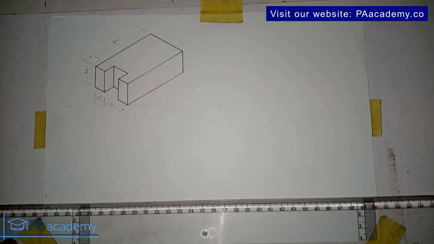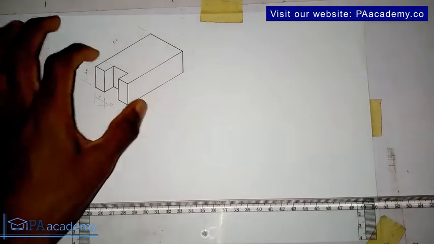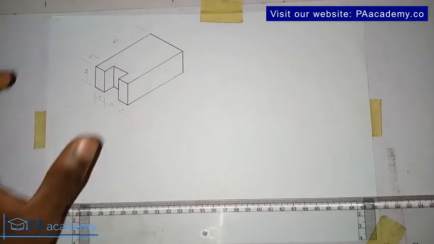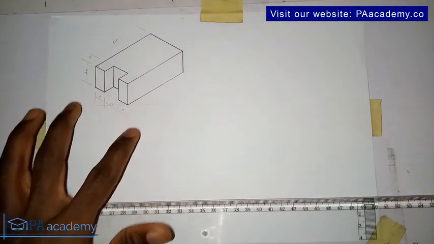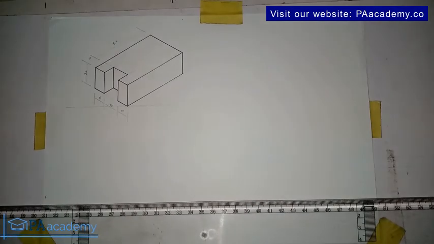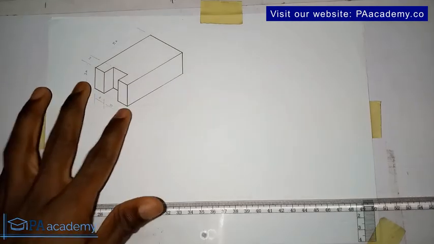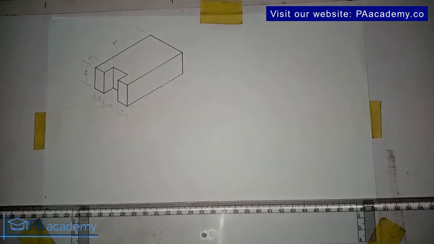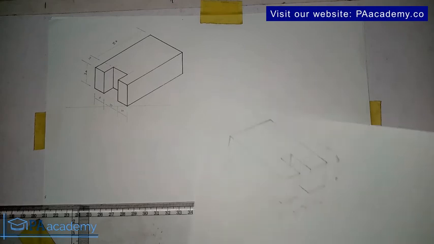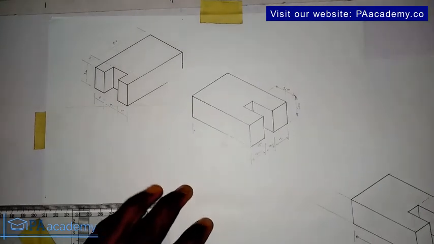So before we start drawing this particular diagram on isometric drawing, let's first of all take a look at it. Like I said earlier in the previous part, the first thing you should always do is to try to look at the drawing and then to understand the drawing. So now that you've seen the drawing, now let's compare it with the one we did in drawing 4. So in drawing 4, this was what we did.